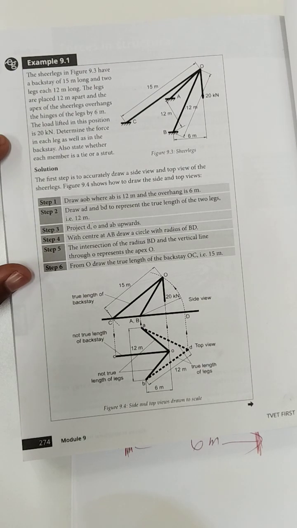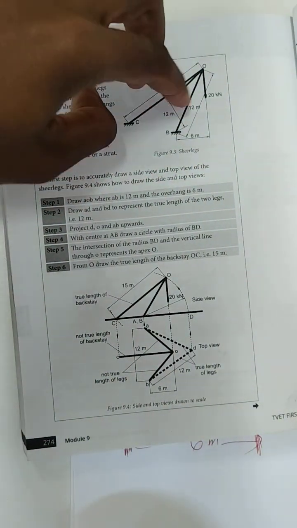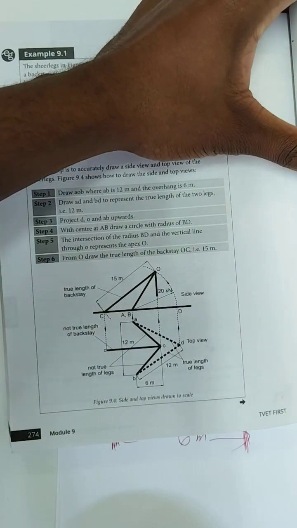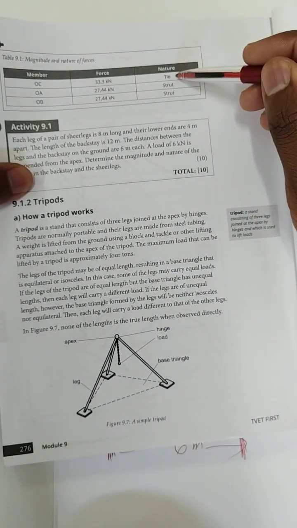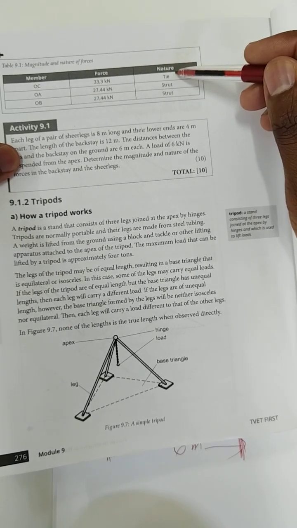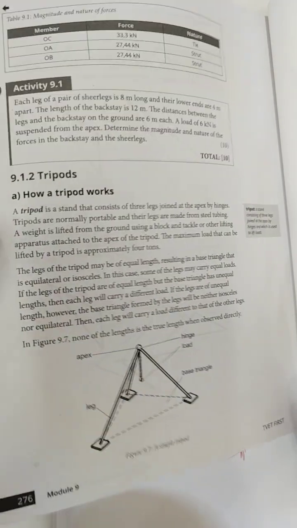Good. The load lifted in this position is 20 kN. Determine the force in each leg as well as in the backstay, also state whether each member is a tie or a strut. So I've already spoken about that one. I said this one will be under tension, these two will be under compression, and then this part, that backstay will be a tie or will be under tension. This one will be a strut since they will be under compression.